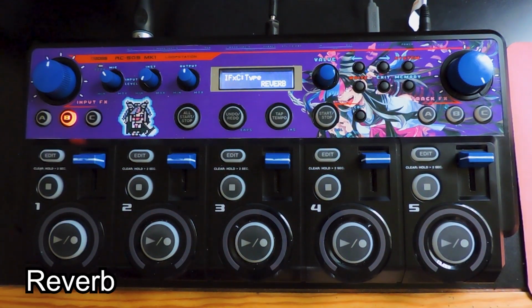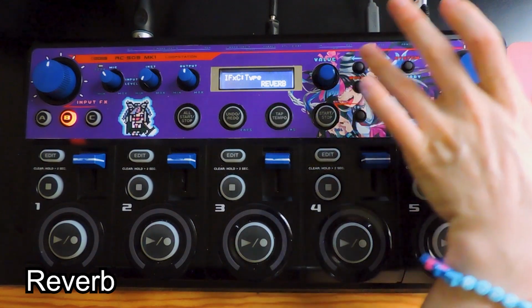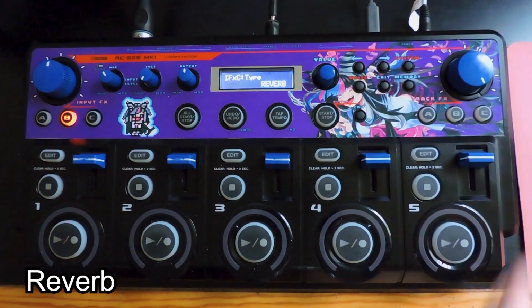The reverb is used in beatboxing all the time. It makes our sounds sound a lot more full and like we're taking up a lot more space. It is a ton of fun to be able to play with the reverb for sure.